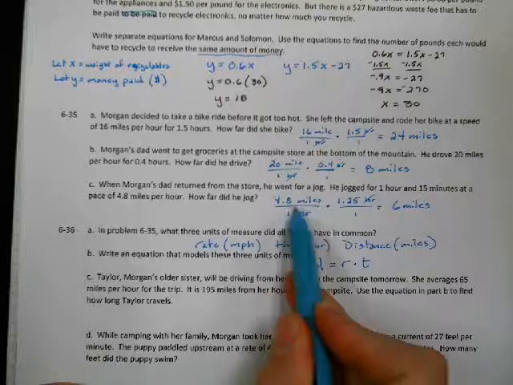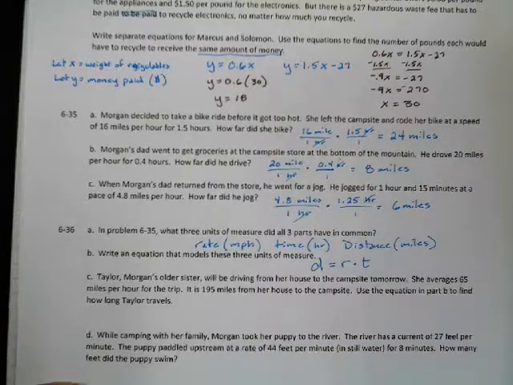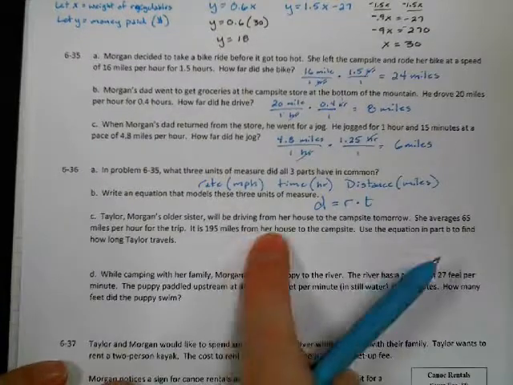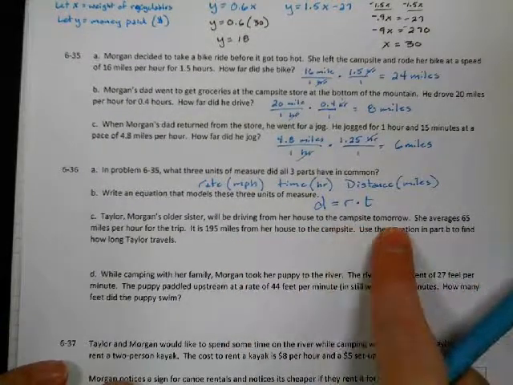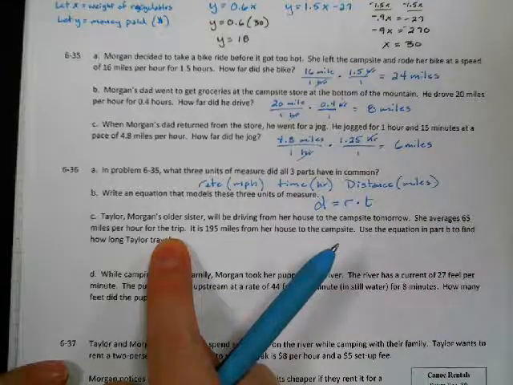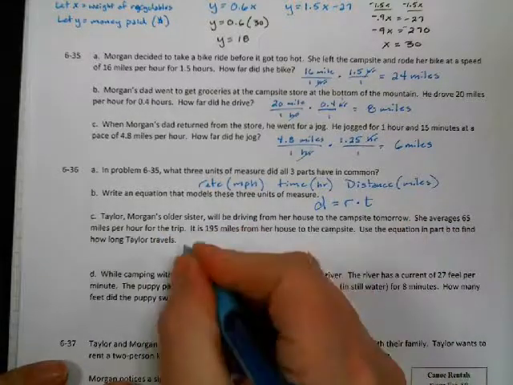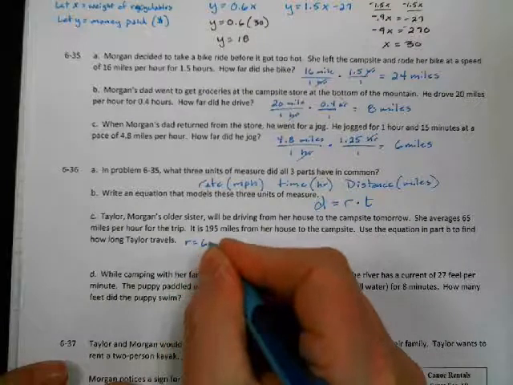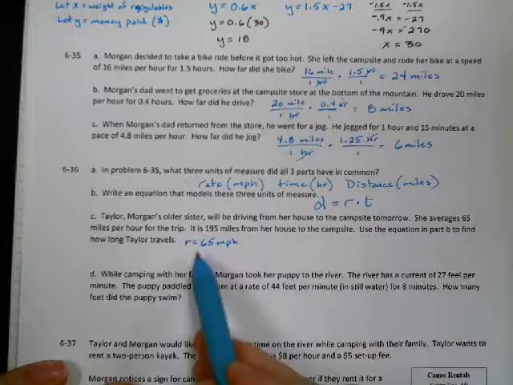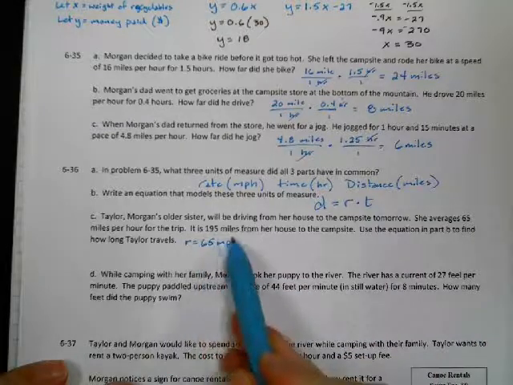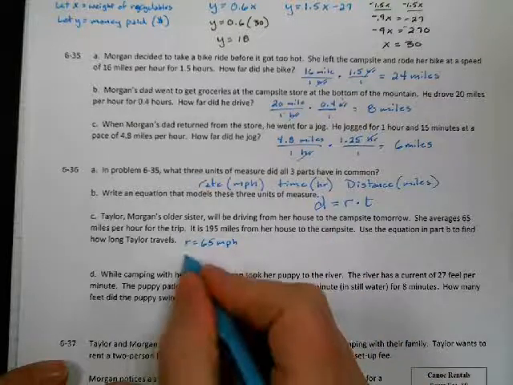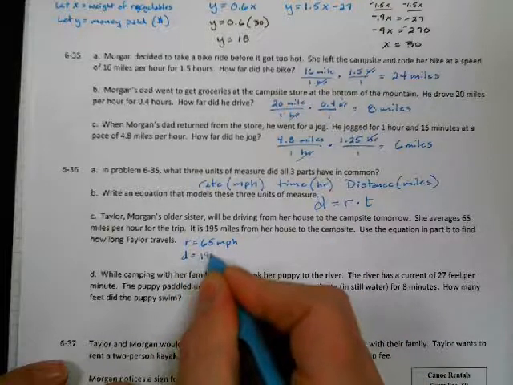Taylor, Morgan's older sister, will be driving from her house to the campsite tomorrow. She averages 65 miles per hour for the trip. So that's a rate. So her rate is 65 miles per hour. And it is 195 miles from her house to the campsite. That's a distance. Use the equation in part B to find how long she travels.